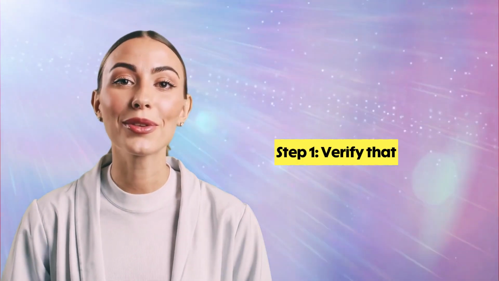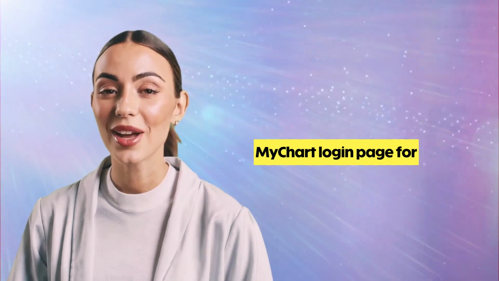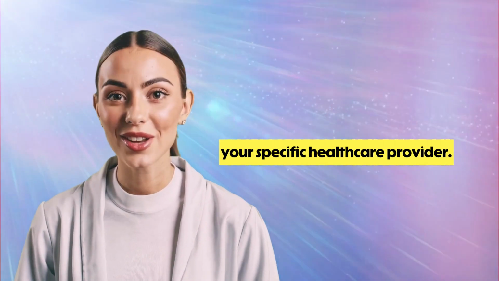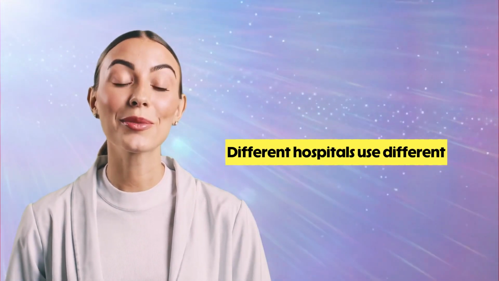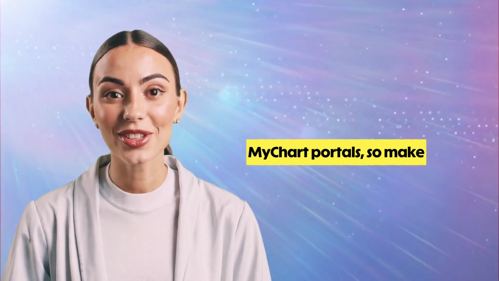Step 1. Verify that you're using the correct MyChart login page for your specific healthcare provider. Different hospitals use different MyChart portals, so make sure you're accessing the right one.